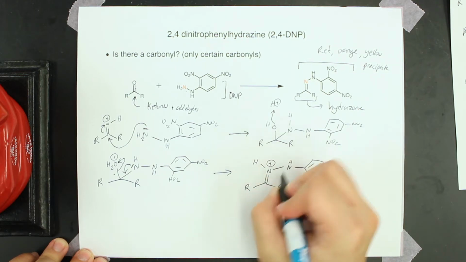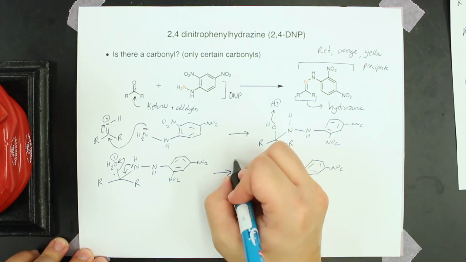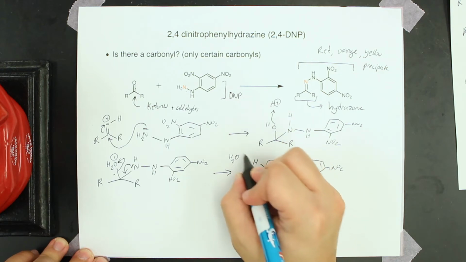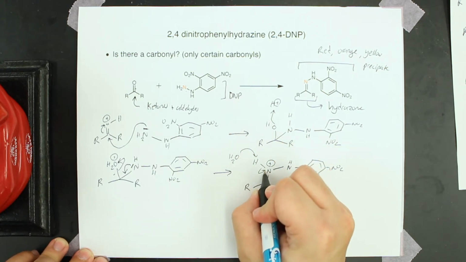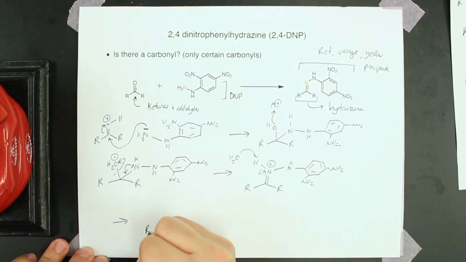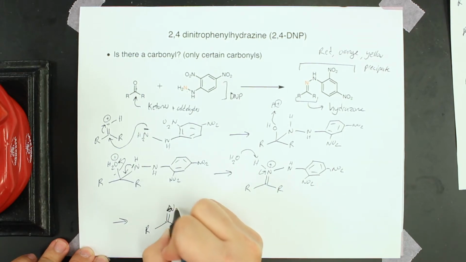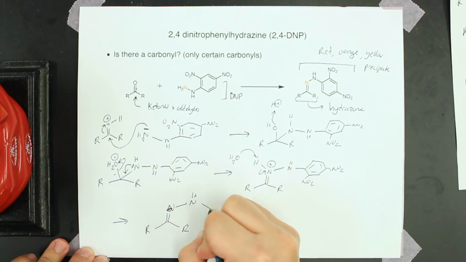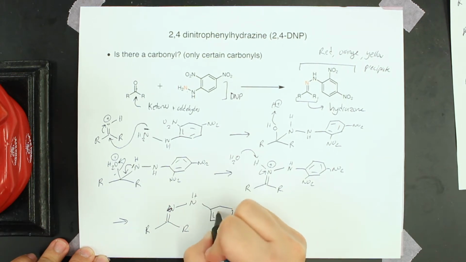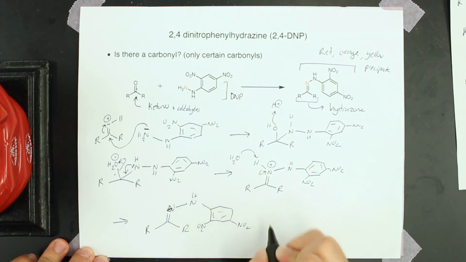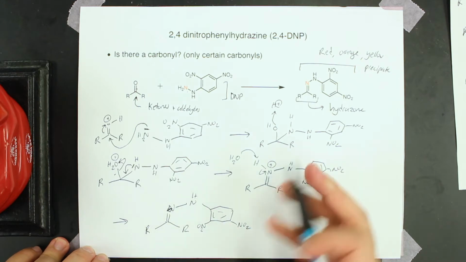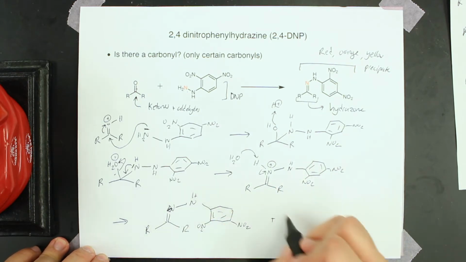Okay, and now this nitrogen has a positive charge, and the only thing left to do is to deprotonate it. So water probably picks this up, and the resulting species is our hydrazone. Excuse me, yes, it's our hydrazone. Oops, it should be a nitrogen. H. Okay, there we go. There's our hydrazone. So that's the mechanism of it forming. So this reaction generates water.